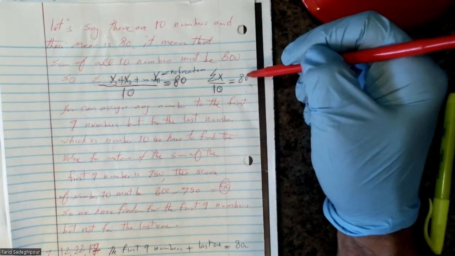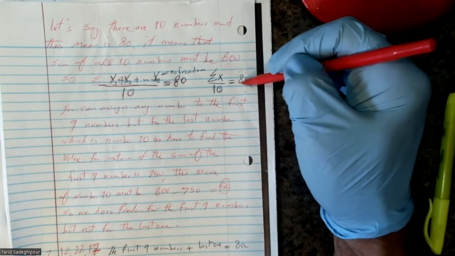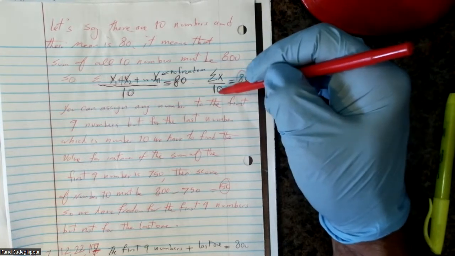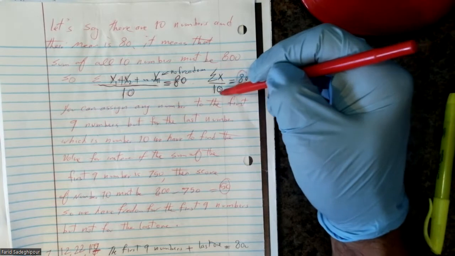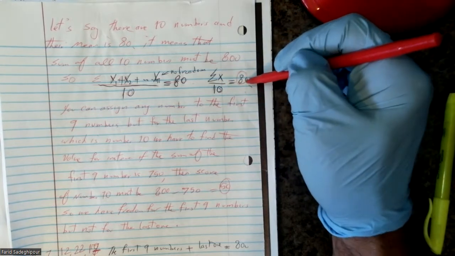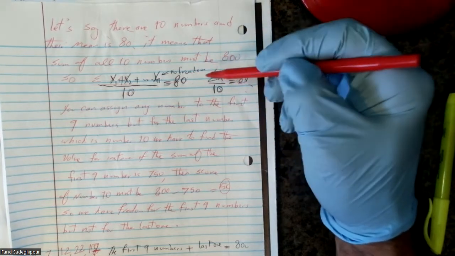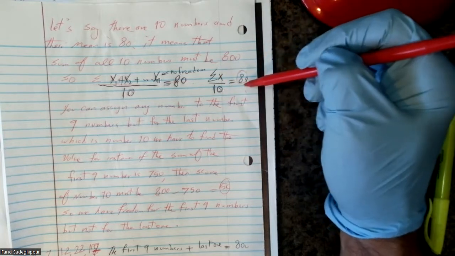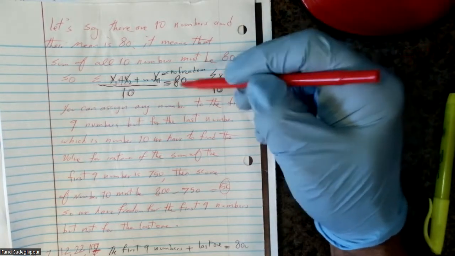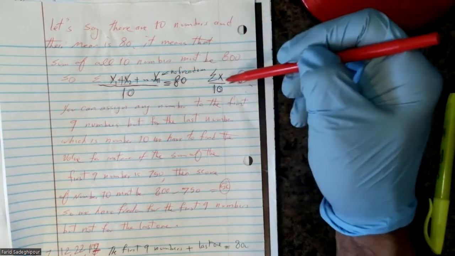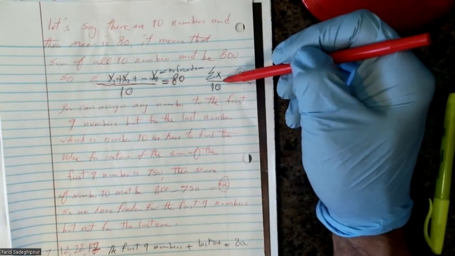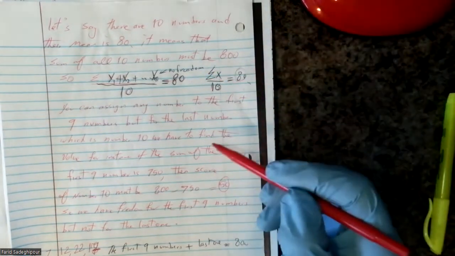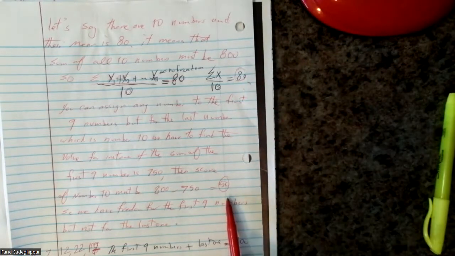So if you already know that the mean is supposed to be 80, and there are 10 numbers, that means the sum of the 10 numbers divided by 10 has to be 80. For the first 9 numbers, you could pick any number, but the last one has to be a number that, when you add it to the rest and divide by 10, gives you 80.